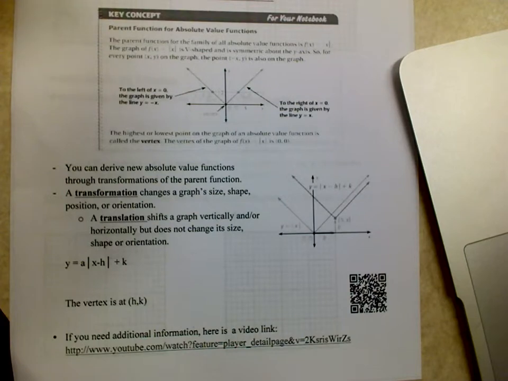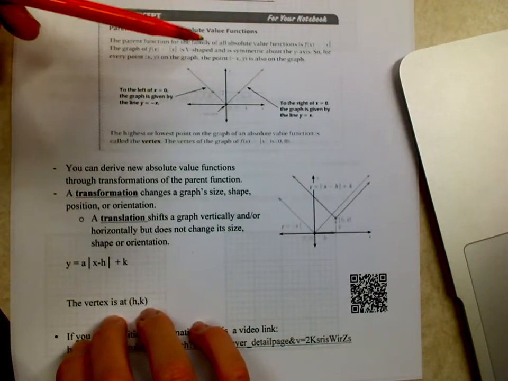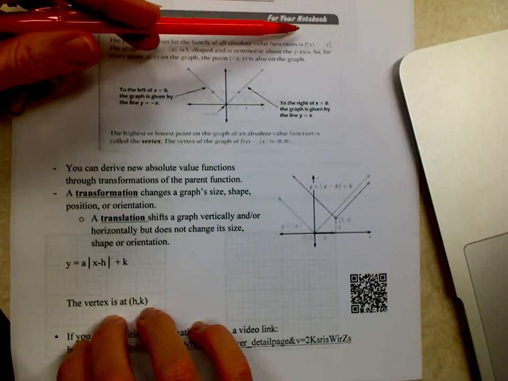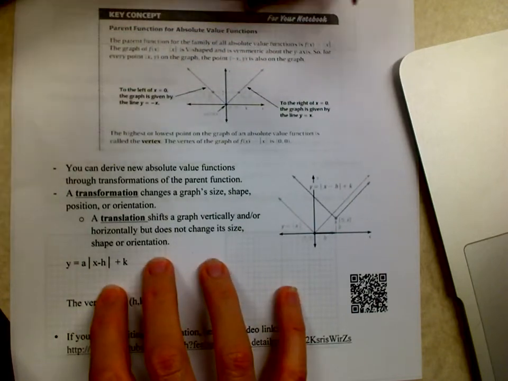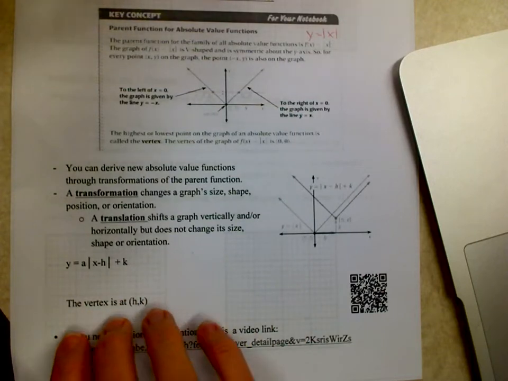So today in class, we made the jump from one variable equations to two variable equations. And we really looked at how you can graph absolute value functions. We talked about the parent function for absolute value, and the parent function for absolute value is f of x or y equals the absolute value of x. That is the most basic absolute value function you can have.